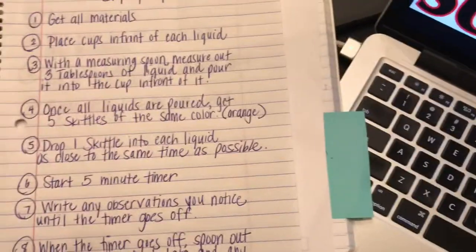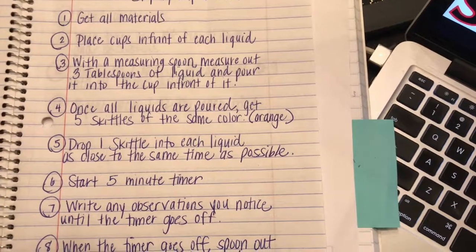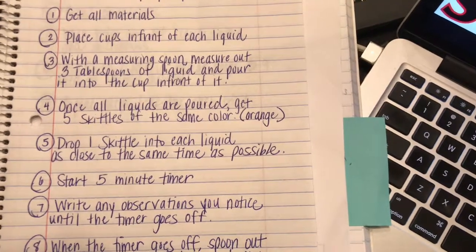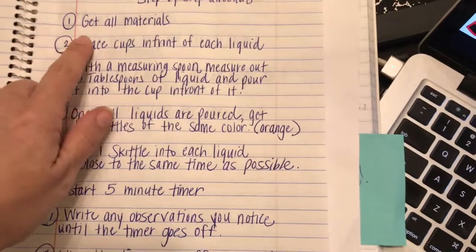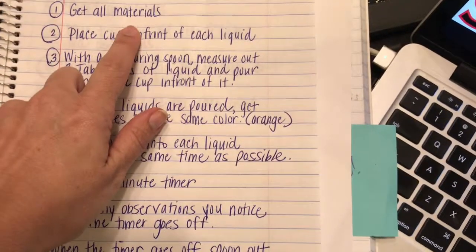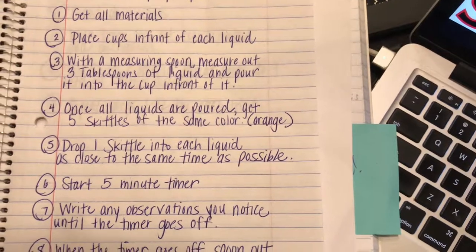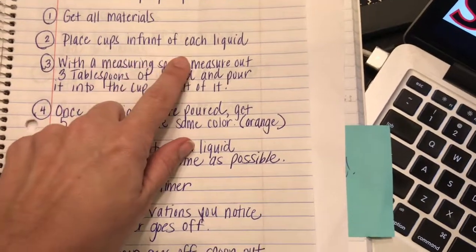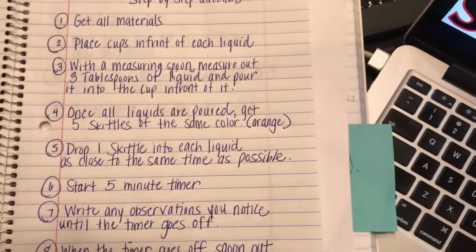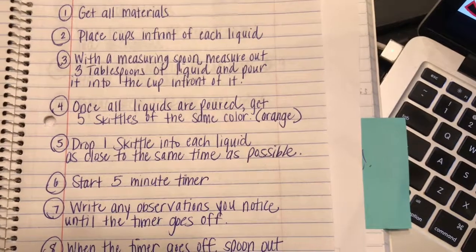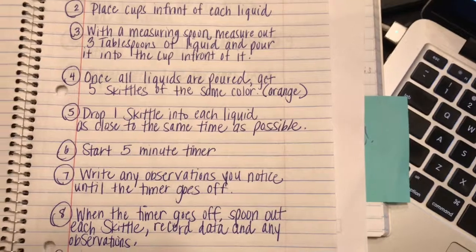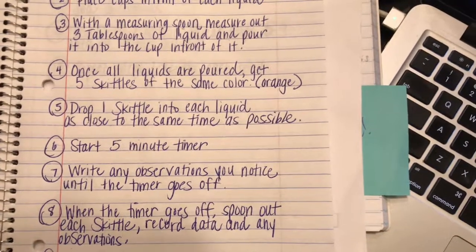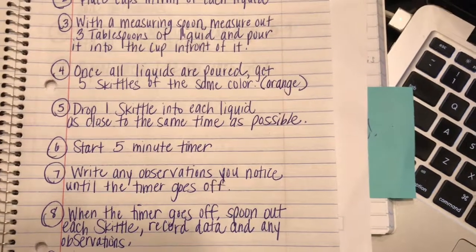After we have all of our materials ready, I wrote that we place the cups in front of each liquid. Here's where I'm thinking an edit would have been: I need to put all of the liquids in their containers on the table. Place the cups in front of each liquid. Then we took our measuring cup and I measured out 3 tablespoons of each liquid and we poured it into the cup. Once all of the liquids were poured, we were ready to put our Skittles in.